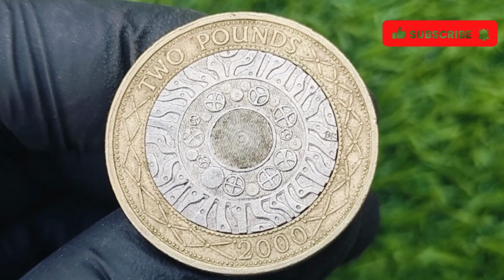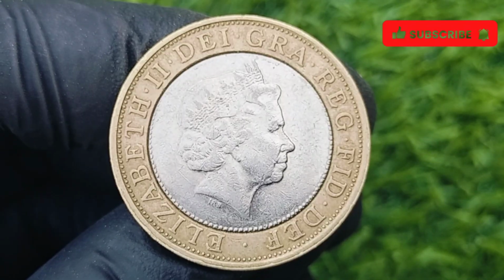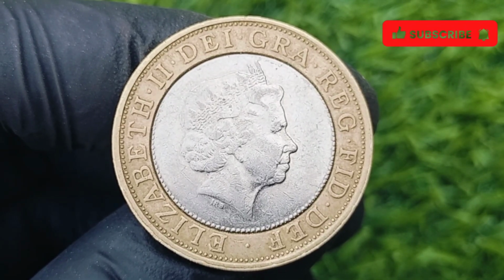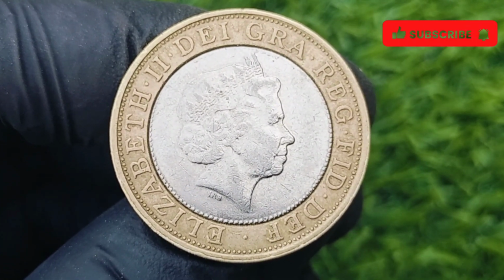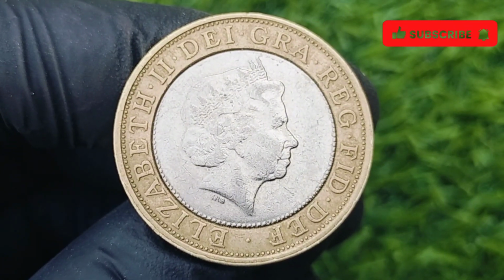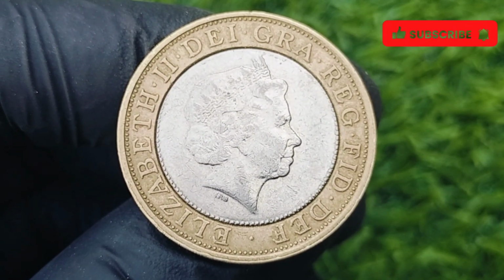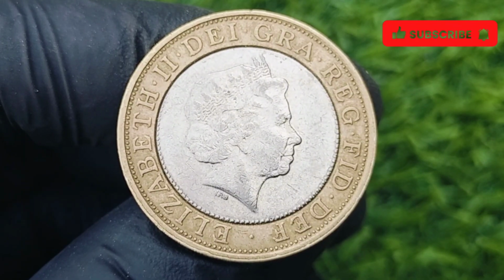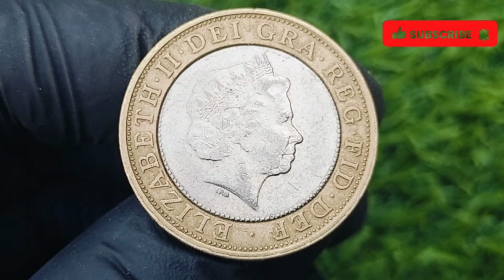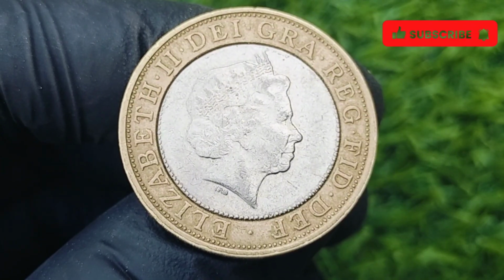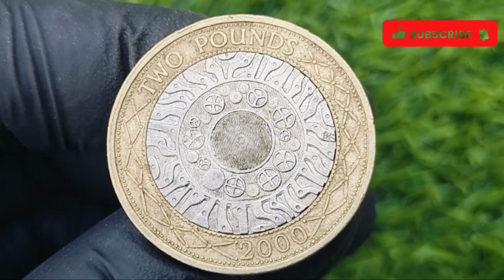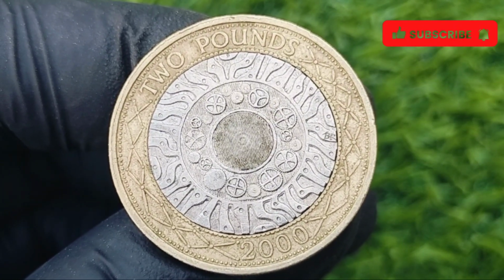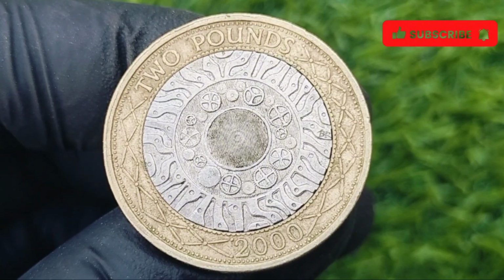According to collector guides, standard circulated examples might fetch a small premium over face depending on condition and market, but not large multiples. For example, online resources indicate that large premiums tend to be reserved for low mintage coins, less than 1 million mintage, or special designs. If you have a BU or proof version, especially in original packaging, it may carry extra value compared to a coin pulled from circulation.